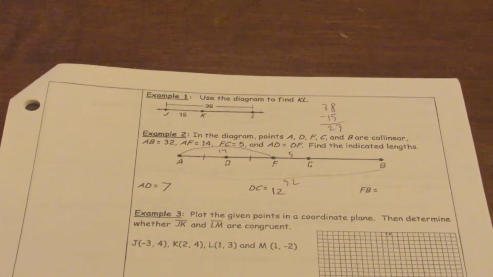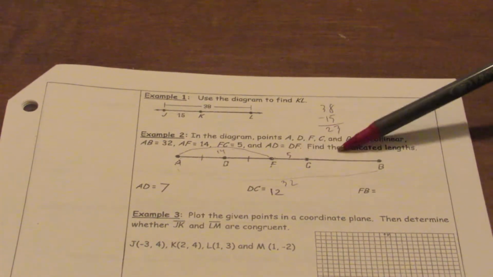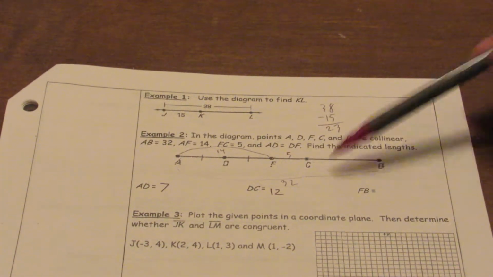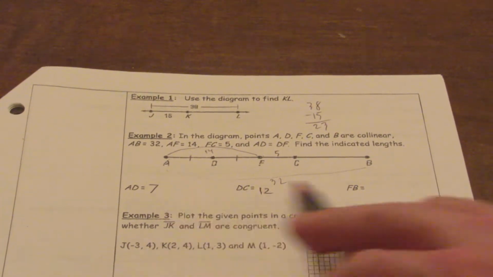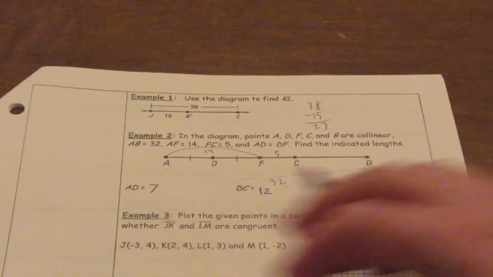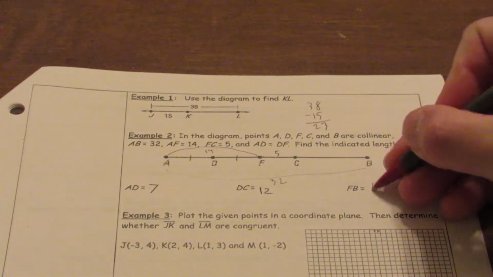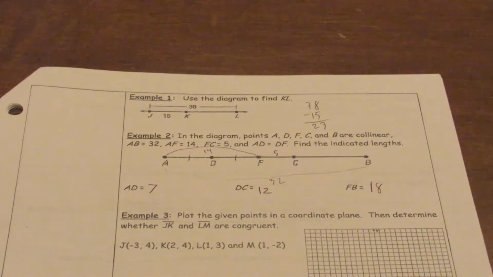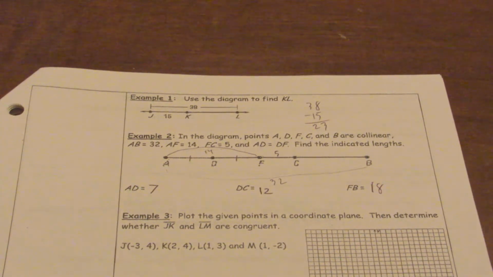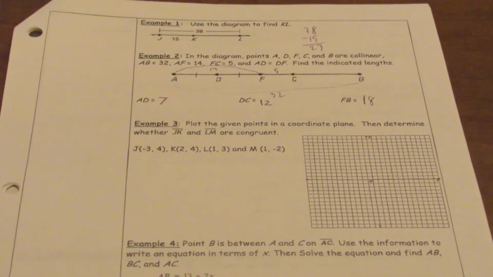Okay. FB, now I could find CB and then add these two together. I can do that. But I also know this whole thing is 13 and this is 14. So FB would be 32 minus 14, and that gives me 18 as my answer. And there's several ways you could do these depending on how you think of it. But those should still be your answers.